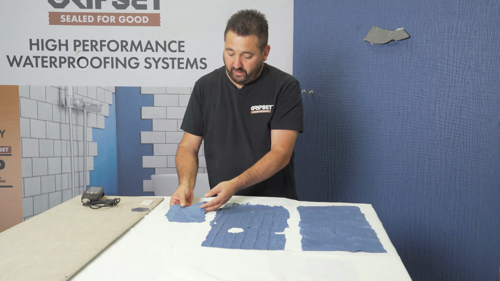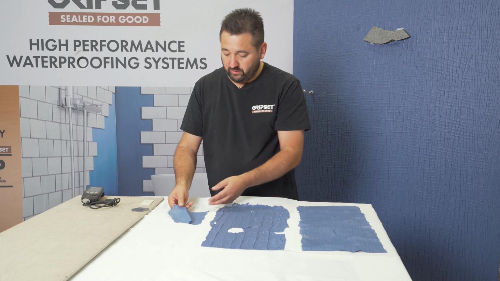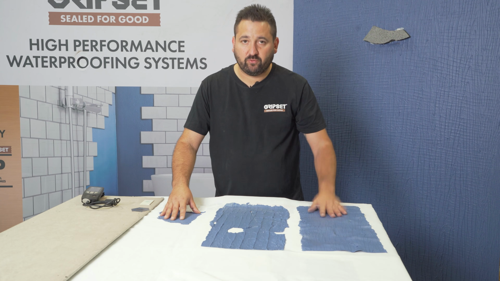It will not be able to handle bleach. It will not be able to handle detergent. And even if you put this in water immersion, it's just going to deteriorate much quicker than a membrane that's been applied at the correct film thickness.